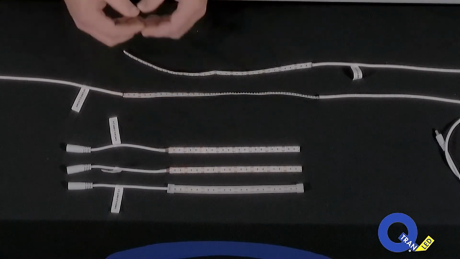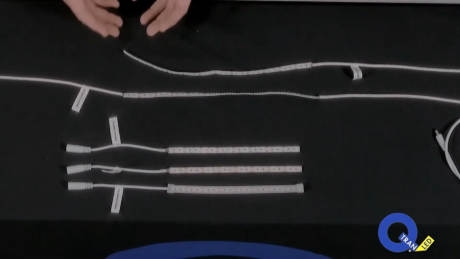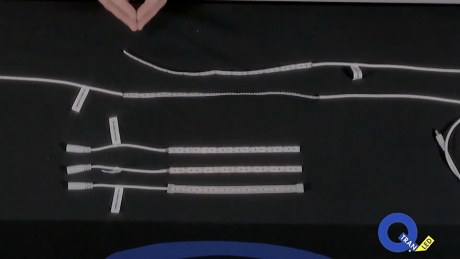It goes through the same machine we make our QCAP products, which are those fully encapsulated flexible fixtures, and we'll talk a little bit about them in a few moments.